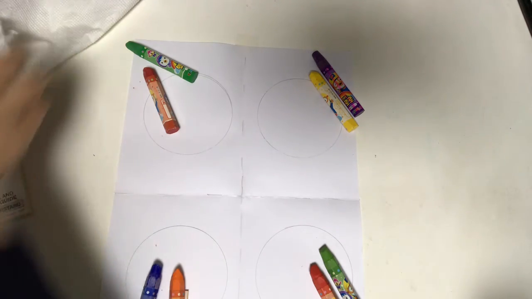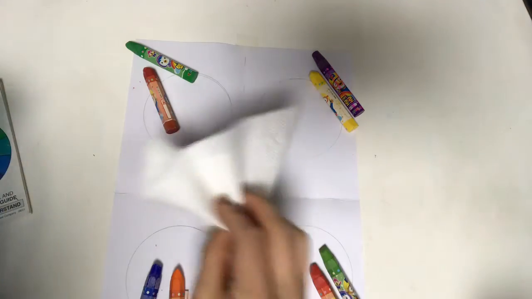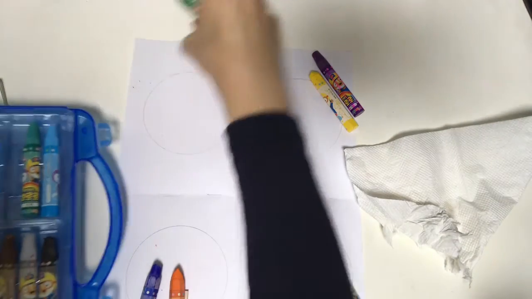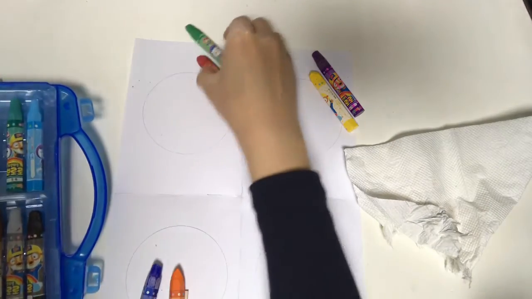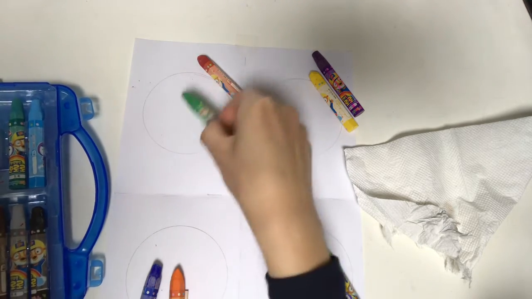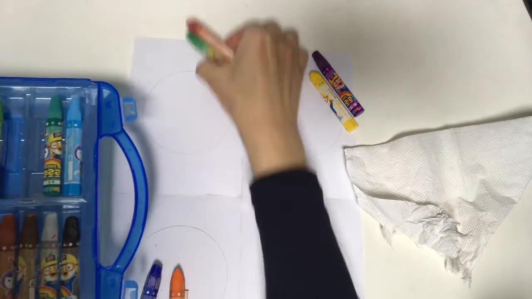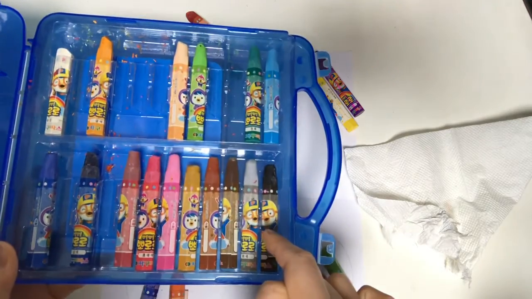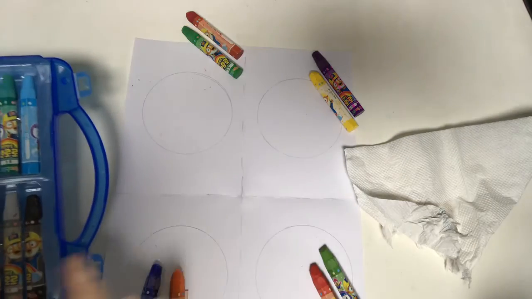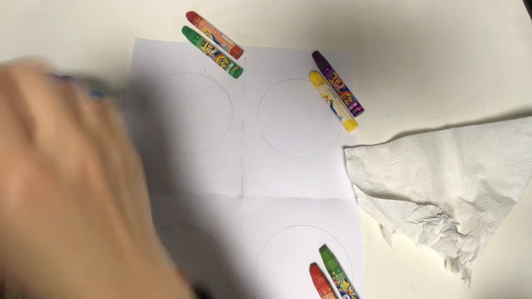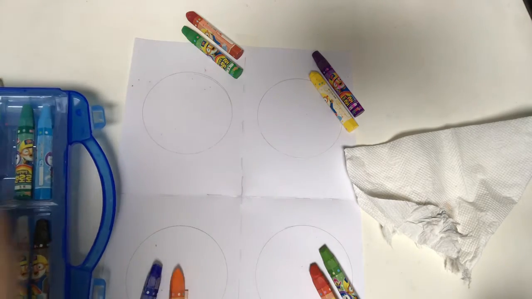Okay, so based on the fact that you need to prepare the paper tower, I'm going to show you how to do it. First, you're not going to color only these two colors. You see many colors on this palette, right? I'm going to start working a little bit with a lighter green or maybe the orange.